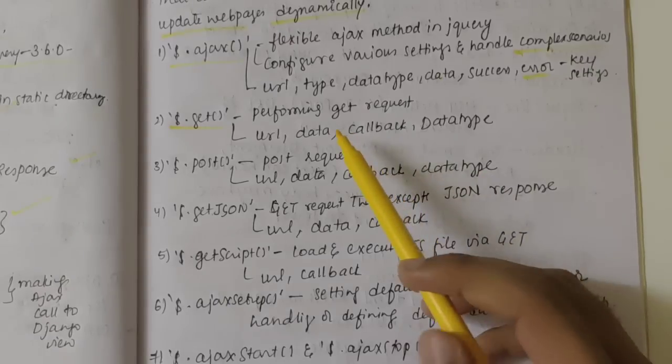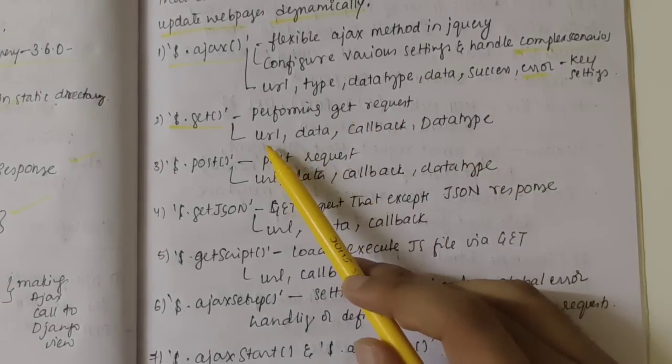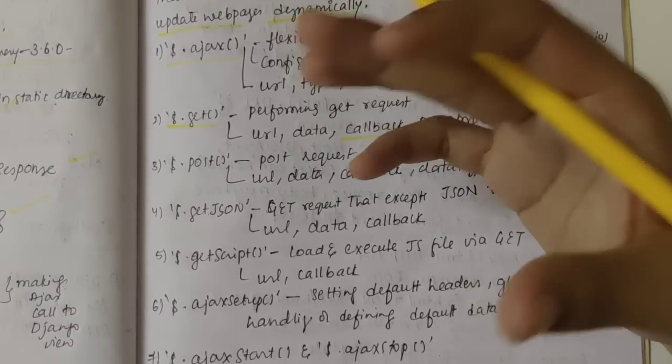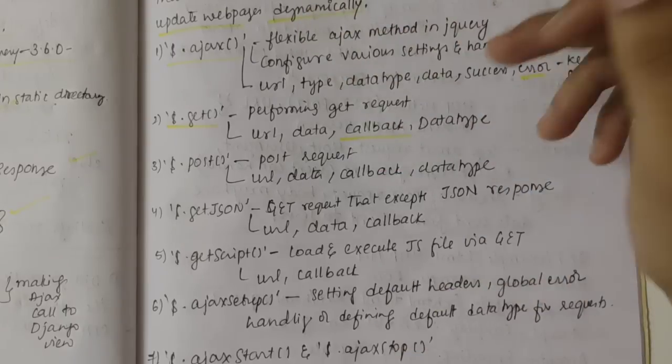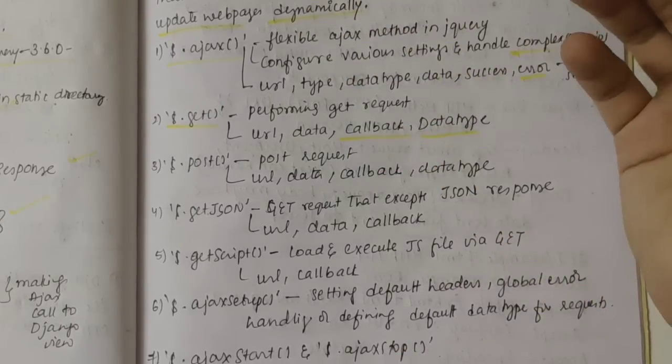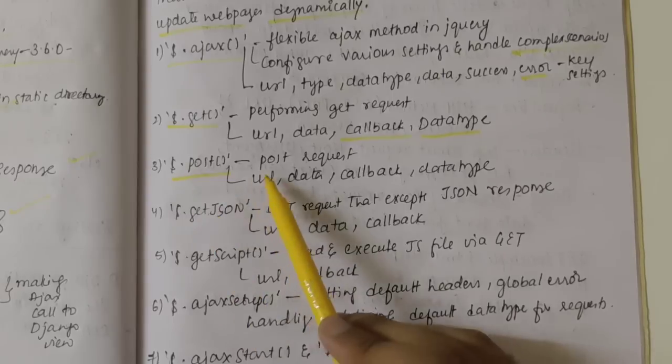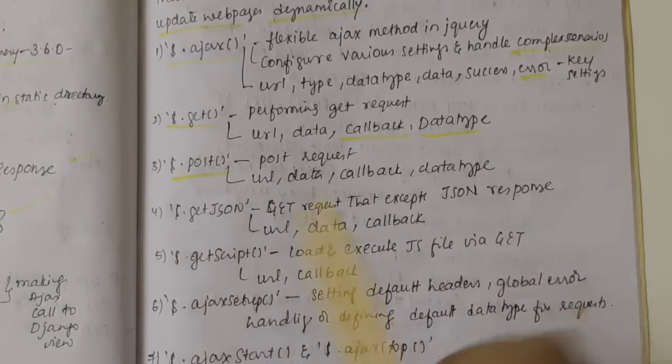Next, coming to $.get. In the get method, I'll be performing the get request. So here I'll have the URL, data, and callback, and then what type of data it is, the data type. Next I have the post part. So post request. Here again I'll have URL, data, callback, and data type.